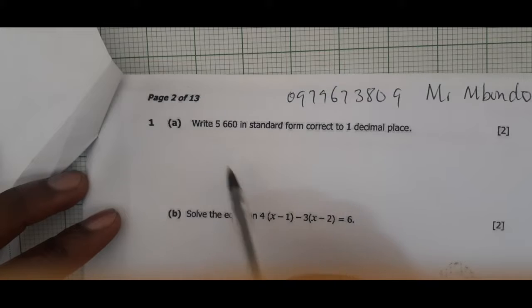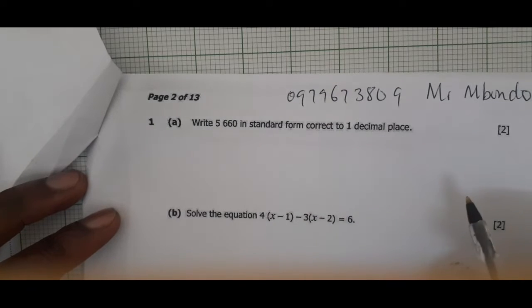The first thing, as you may know, is that this paper has 8 questions and you are supposed to choose 5. Now the syllabus pattern has changed. Paper 2 also has 2 sections, where in section A you need to answer everything. Then you choose the other 3 from the remaining 6 questions.